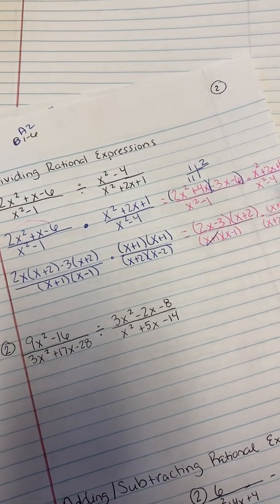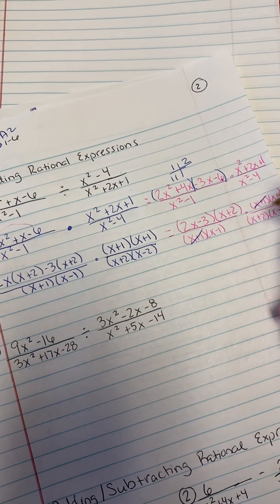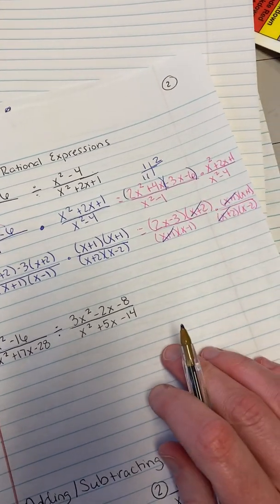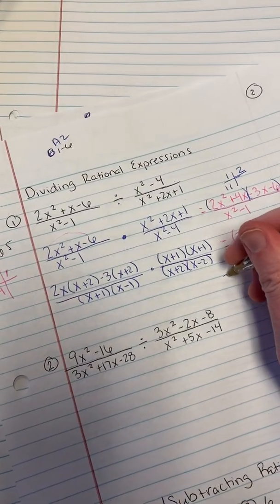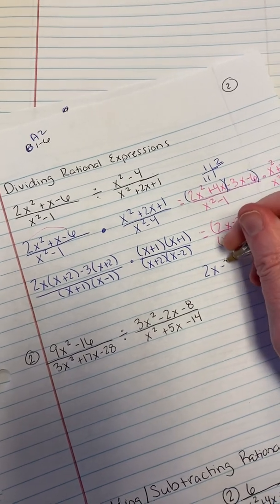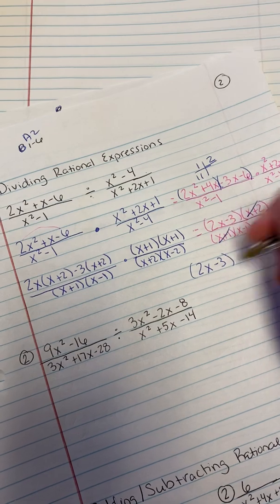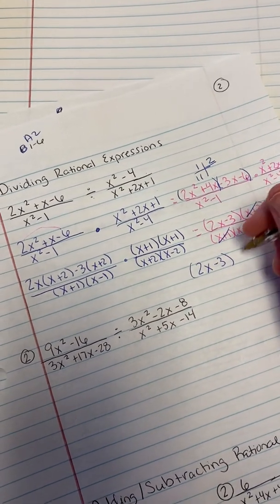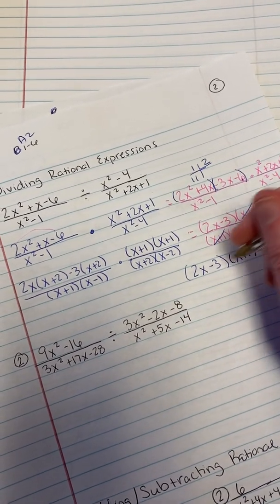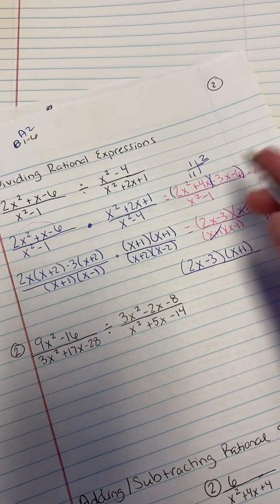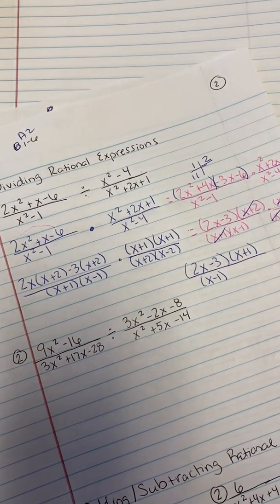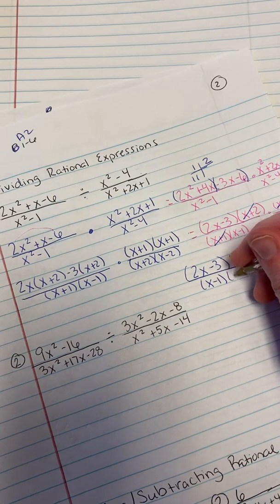And then x plus 1 cancels, x plus 2 and x plus 2 cancel, and I'm left with 2x minus 3 times x plus 1 over x minus 1 times x minus 2.